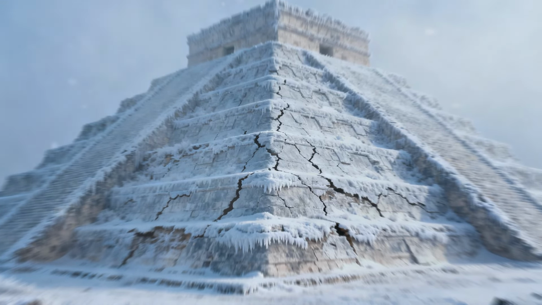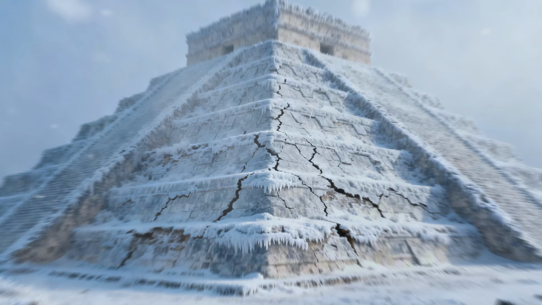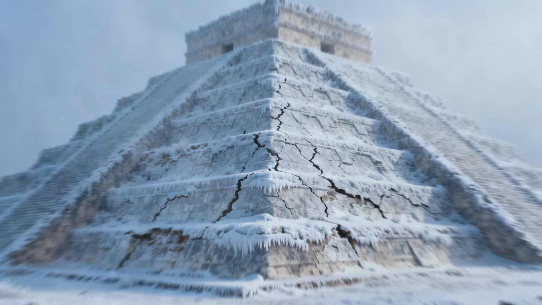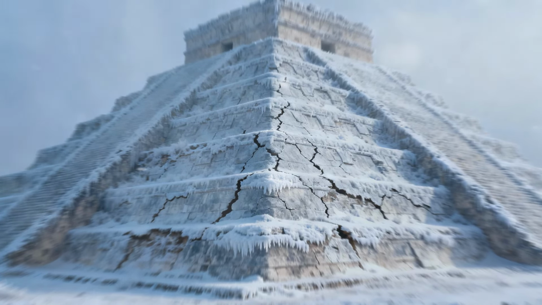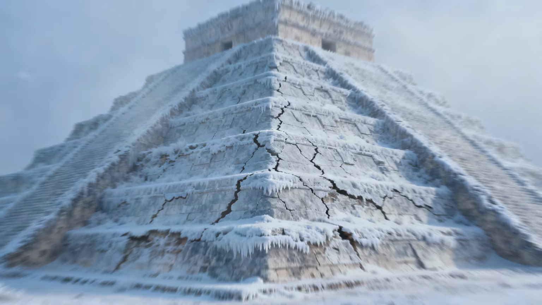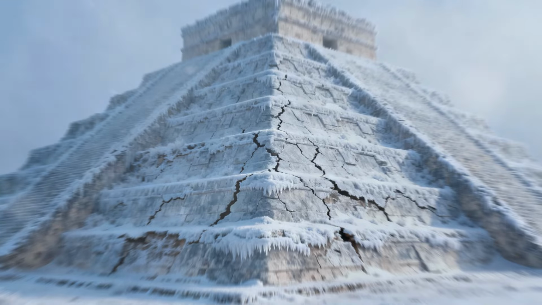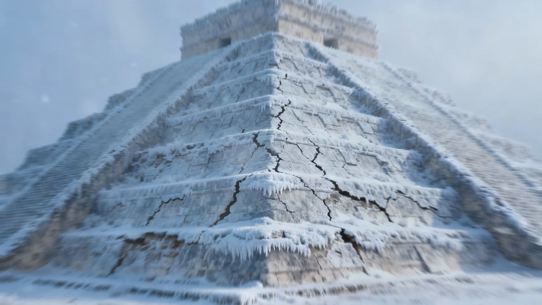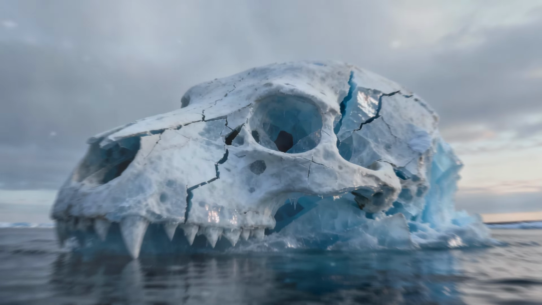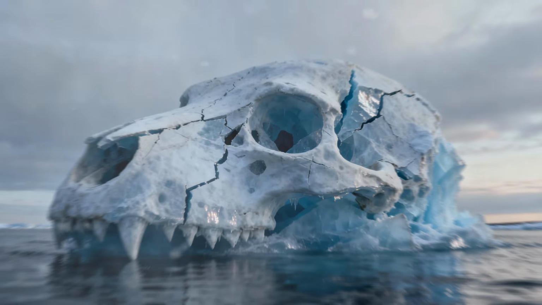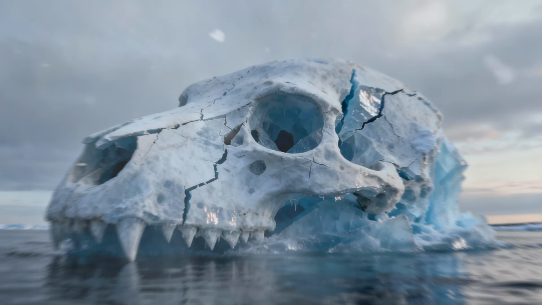It cooked their food, hardened their weapons, and gave them protection against the endless dark of Ice Age nights. A single flame could mean safety in a world where the cold waited just beyond the walls, patient and unforgiving. But fire alone was not enough.